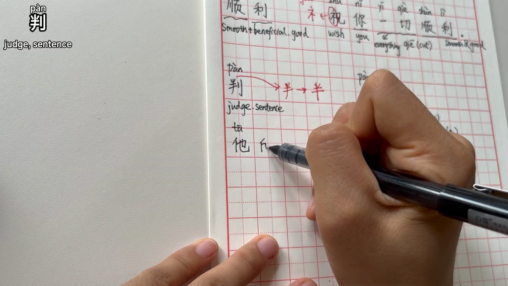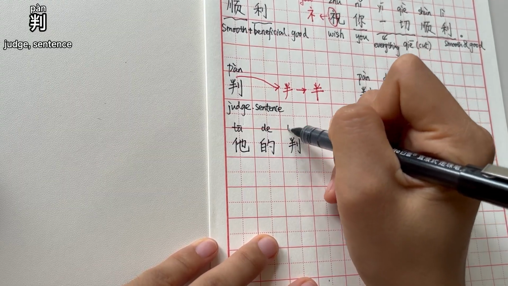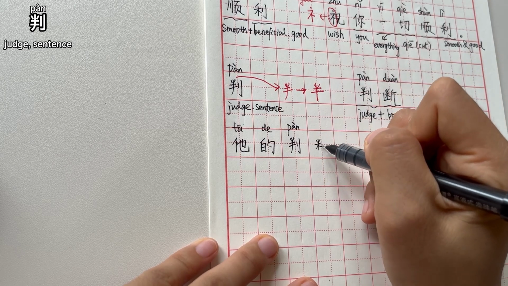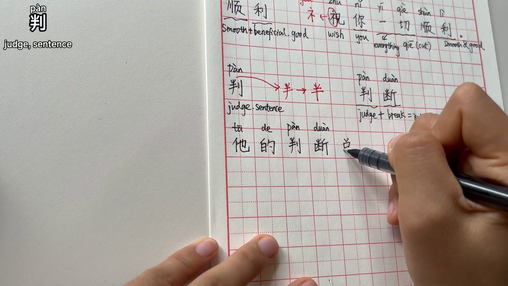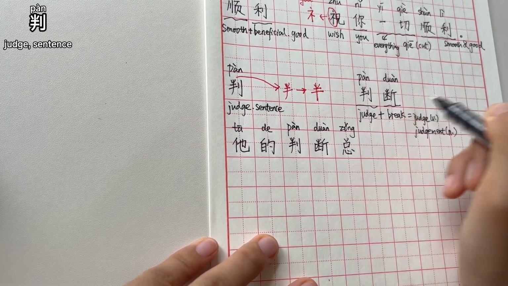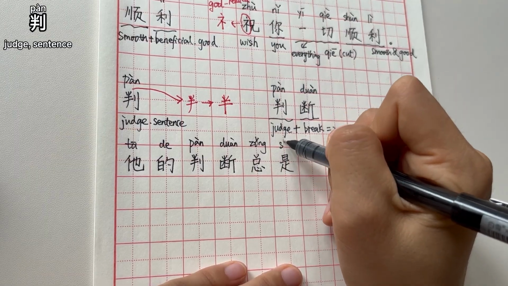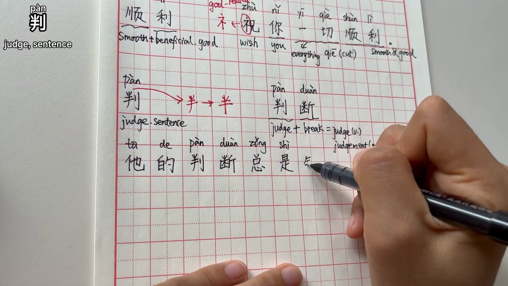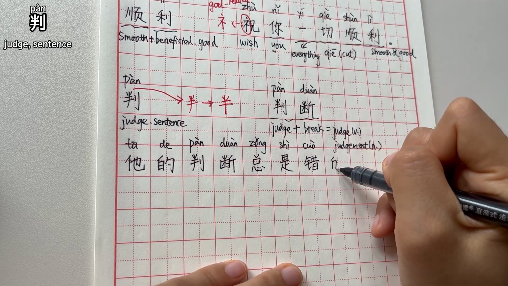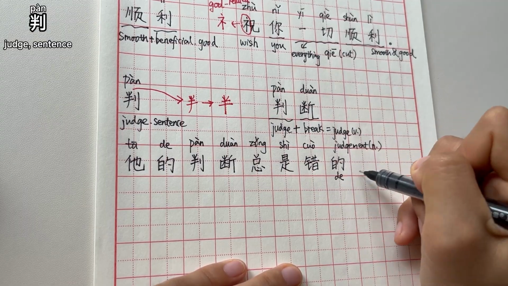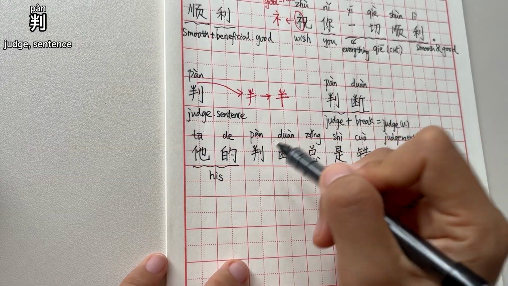他的判断总是错的. Okay, pretty short sentence. We can have 他的, his, 判断.